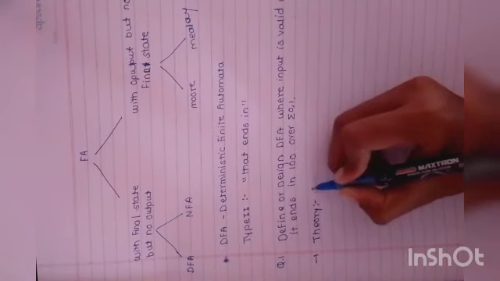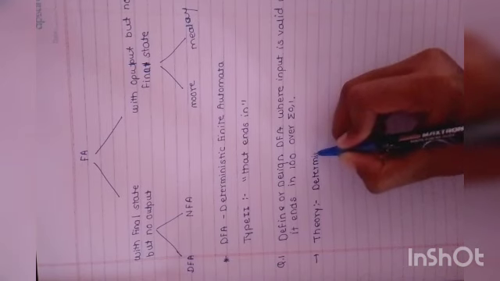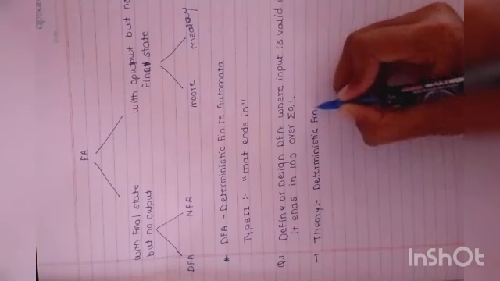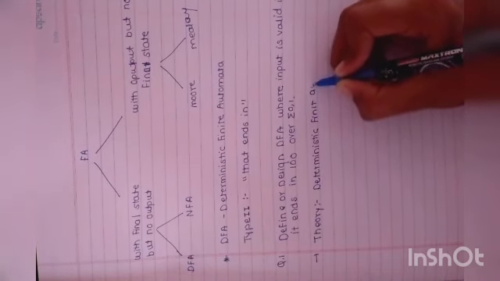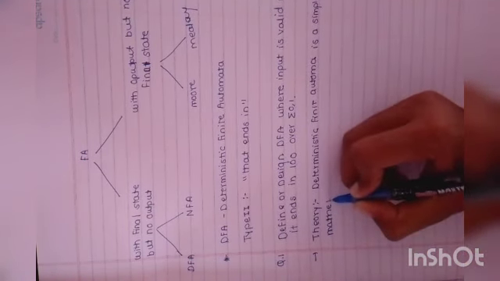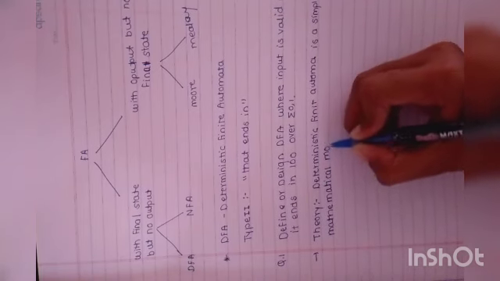So here we write the definition. Deterministic finite automata is a simple mathematical model.